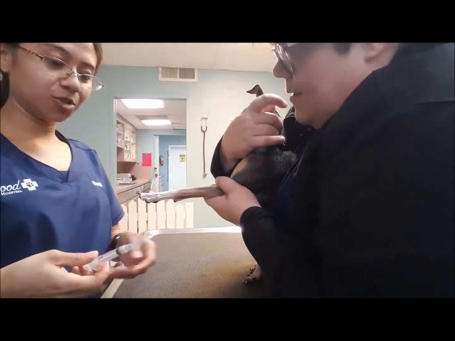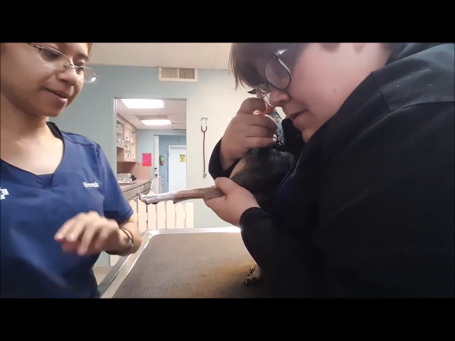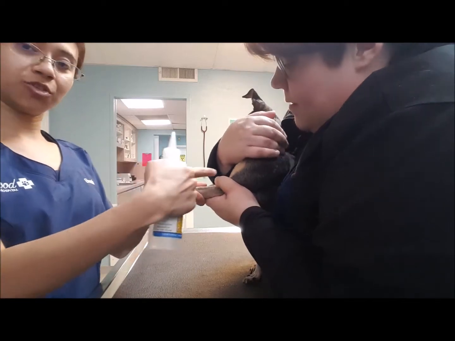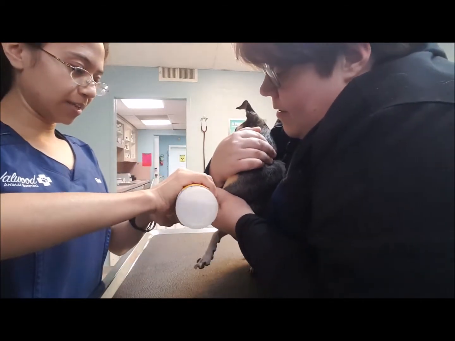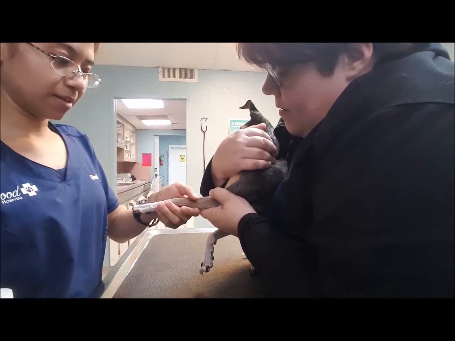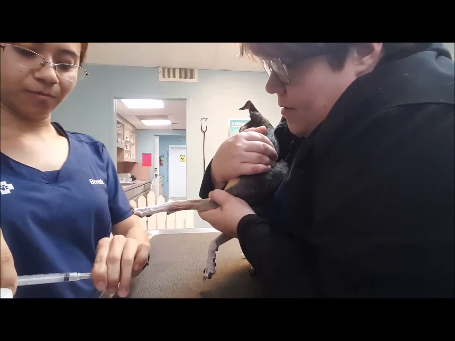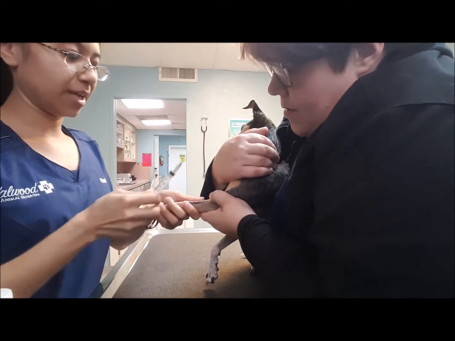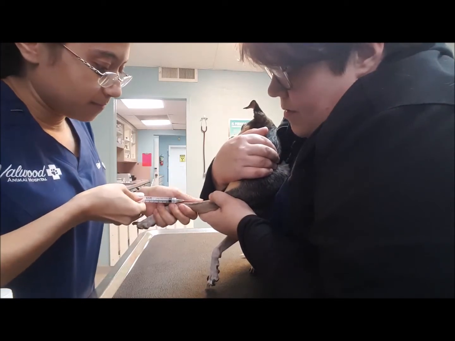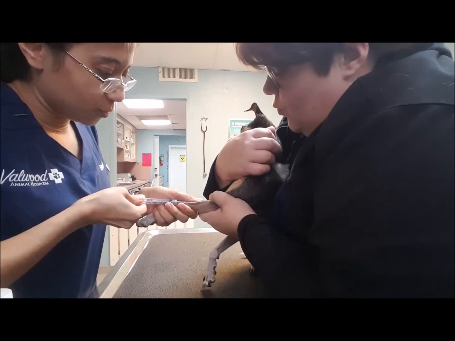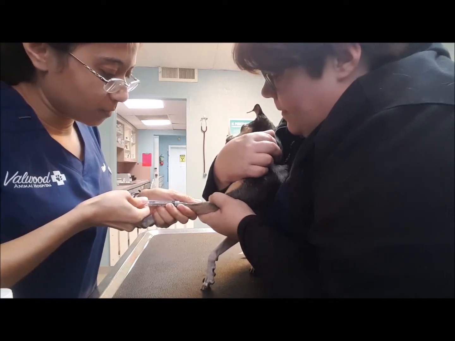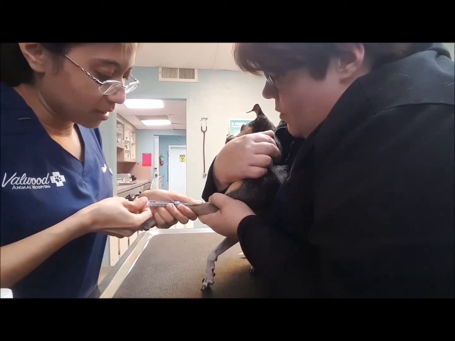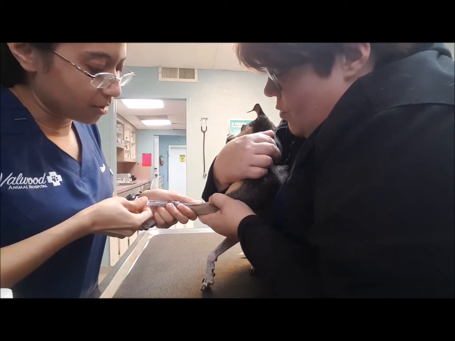Today I'm going to be showing how to get blood from the cephalic. We have our restrainer holding off on the vein. I want to apply a little bit of alcohol, and then with our syringe, breaking our seal, place your hand next to the vein. And then just slowly withdraw.